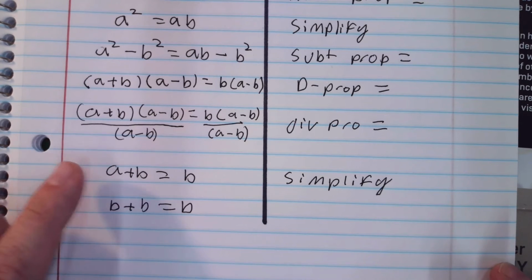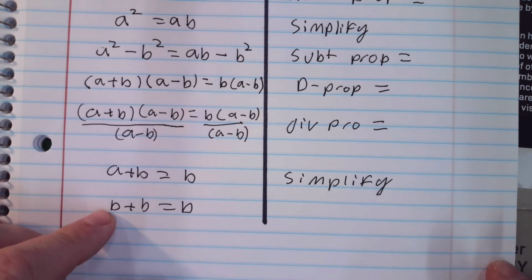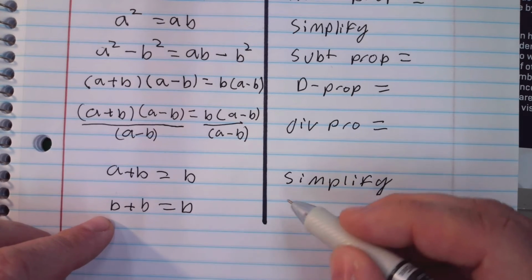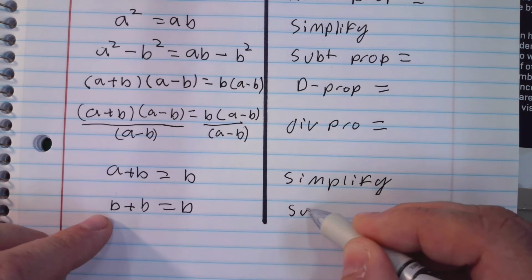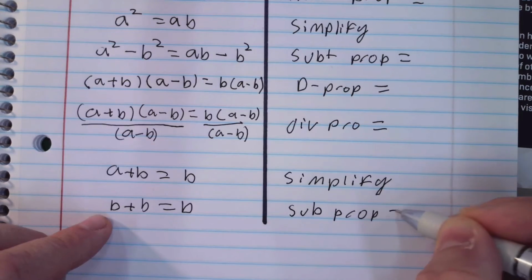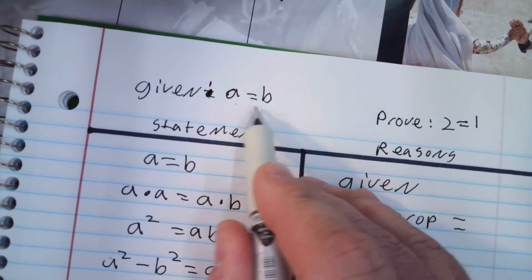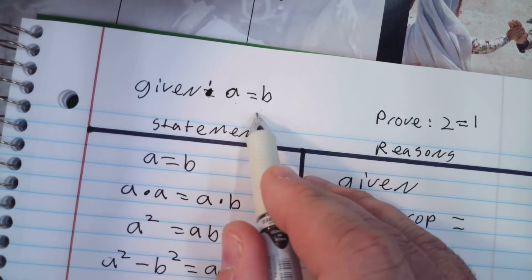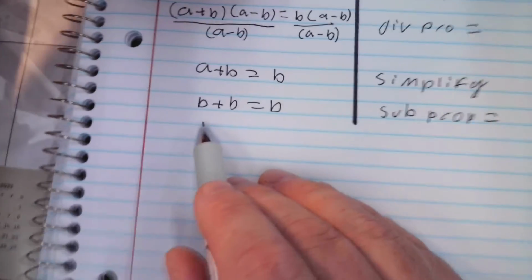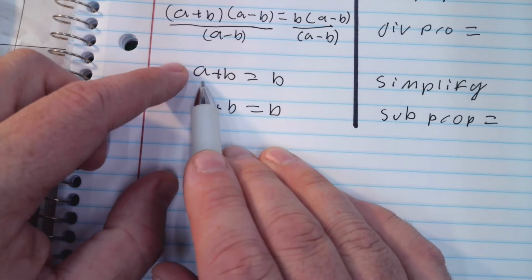Okay. What allowed me to change A into B? They are equal to each other, so what property allows me to change A to B? Substitution. There we go. Substitution property. Okay? Because the given said A equals B, that means I can change A into B at any time, right? And to change A into B, that is the substitution property. I am substituting B for A. Does that make sense?